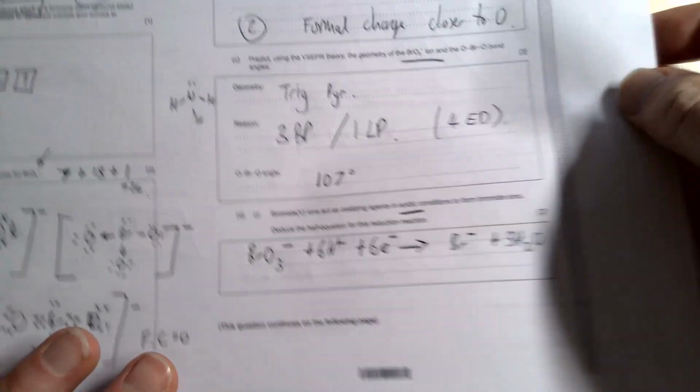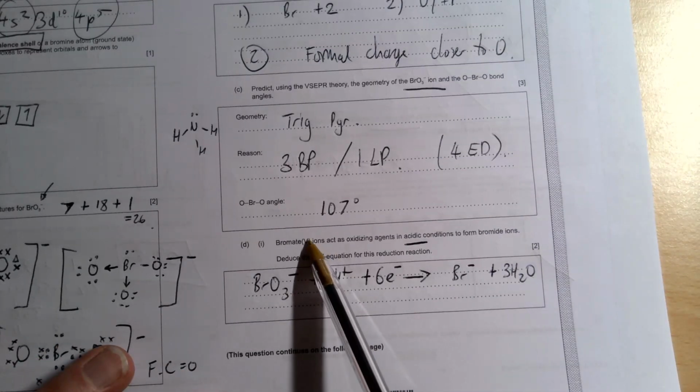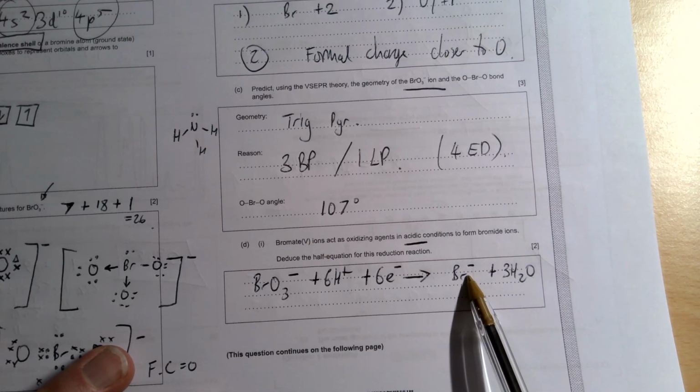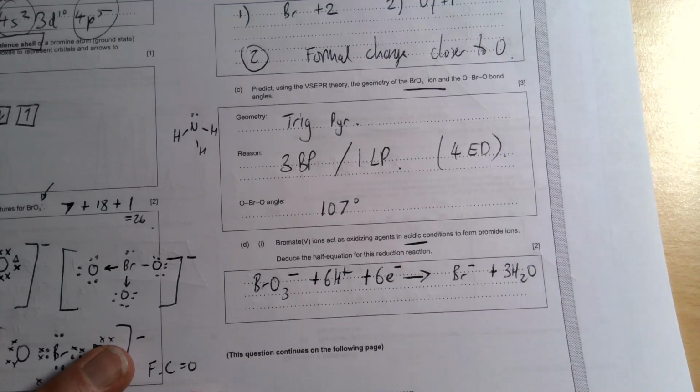Absolutely routine. Another way of checking, by the way, this has gone from bromate 5 down to bromide -1, so it should be a 6 electron change. Many of you drew a reaction without any electrons in at all, which was a bit upsetting.